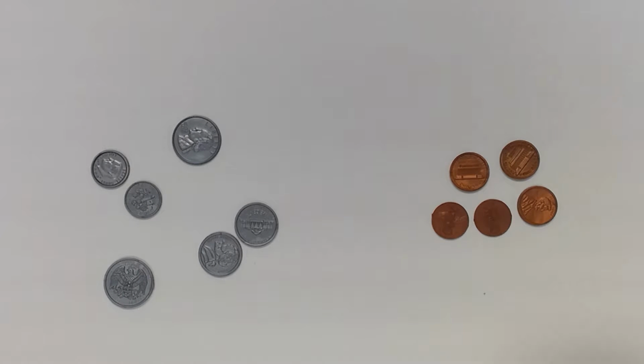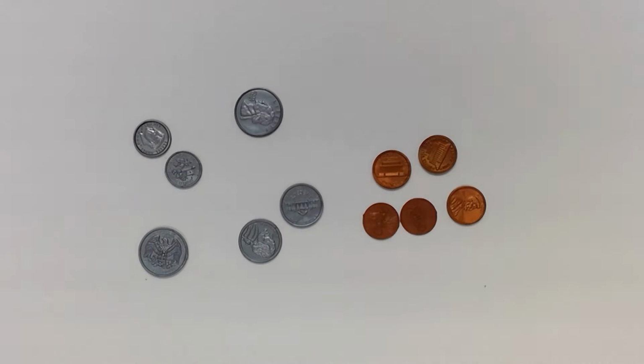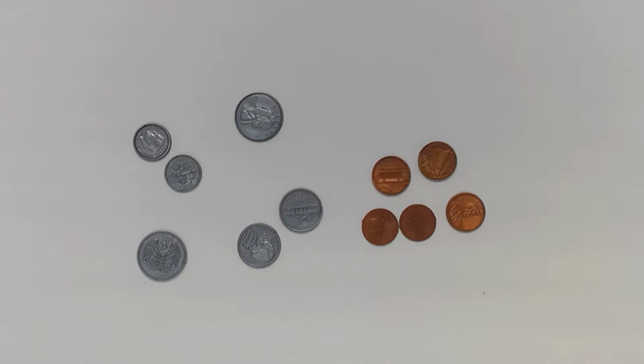When they're counting a value of coins, they do not have to count a value including quarters. Quarters are only for identifying and knowing the value, but if I was having to count the value of this collection of coins, the quarters would not be part of it.